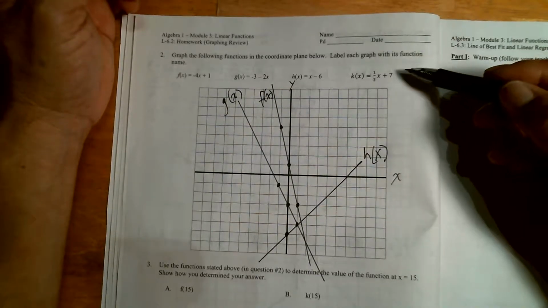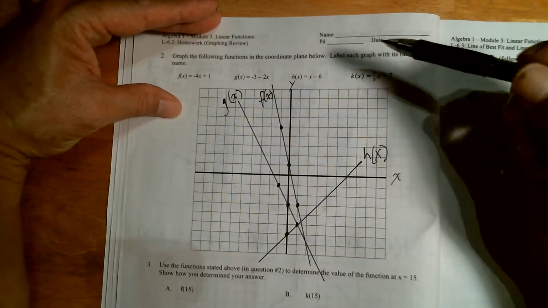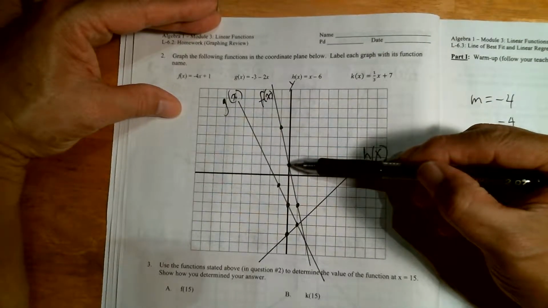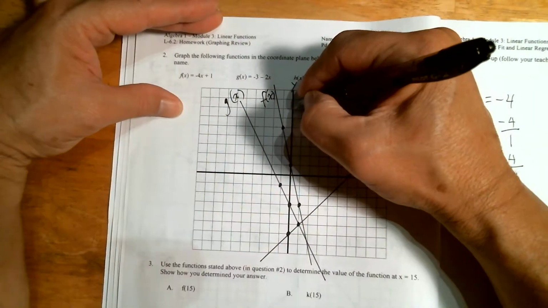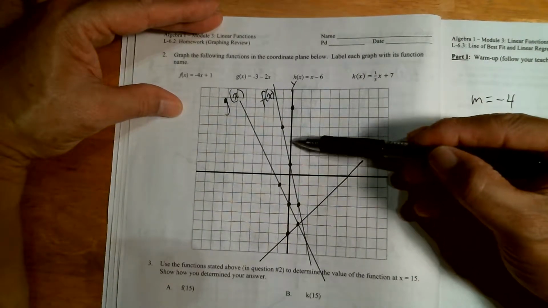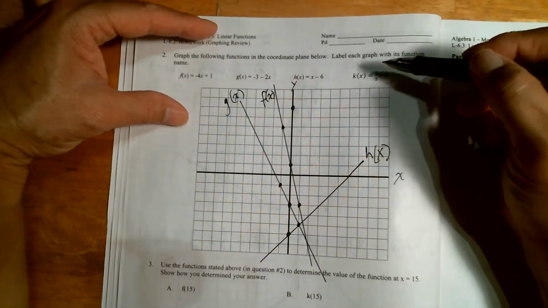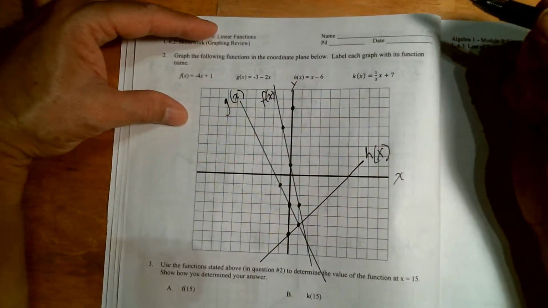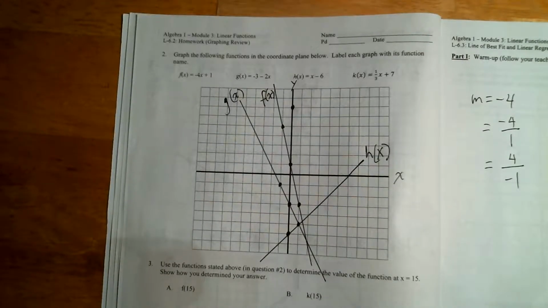Okay, take a look at k of x. We can see k of x has a y-intercept at 0, 7. 1, 2, 3, 4, 5, 6, 7. Let's mark it. Let's count again. 1, 2, 3, 4, 5, 6, 7. Okay. Now the slope is 1/3. It's a fraction. So it's going to be a shallow incline. Okay, that's a slight incline.